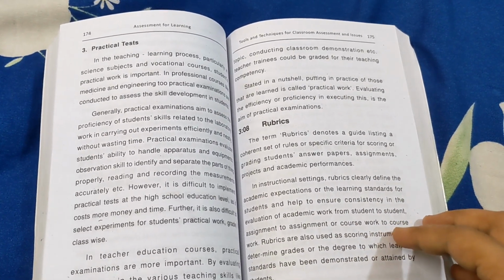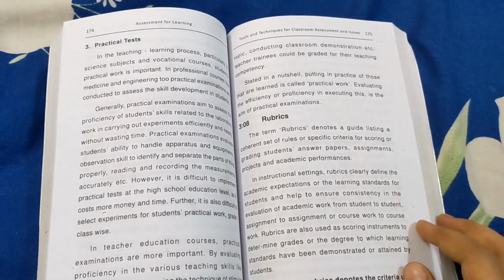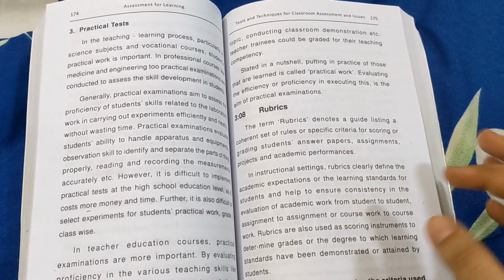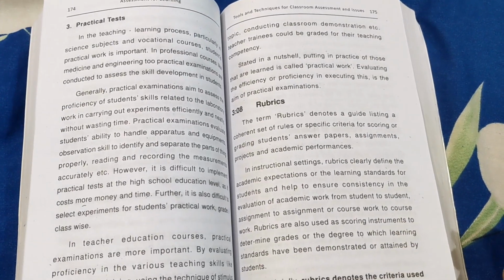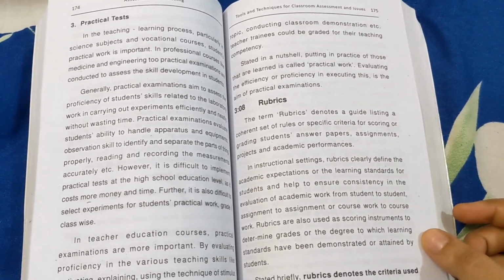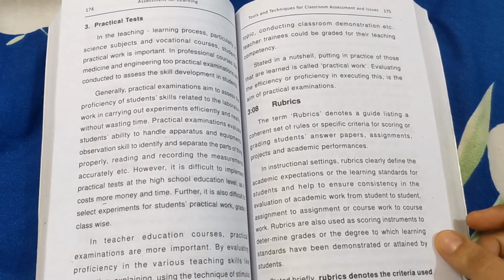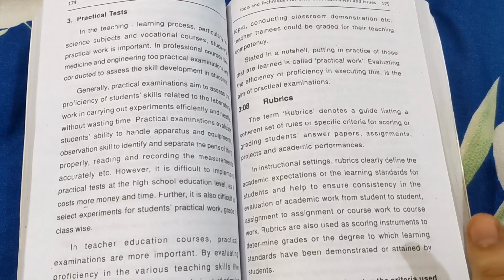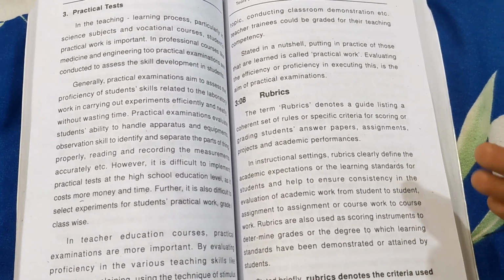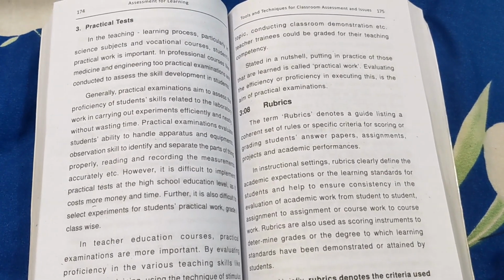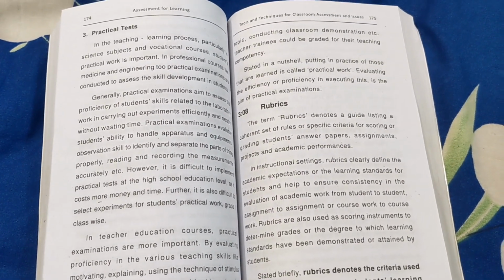For example, if you have got 25 out of 30, you will not know where you have lost the 5 marks till the end. So this rubric will help you to know where you have lost the 5 marks. Because a rubric is nothing but the record which the teacher is maintaining for the assignment, project, the internal test which is conducted.